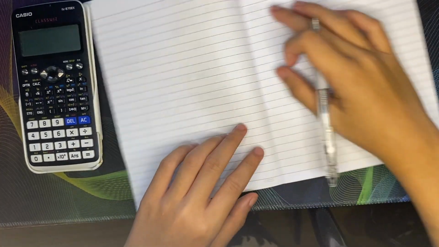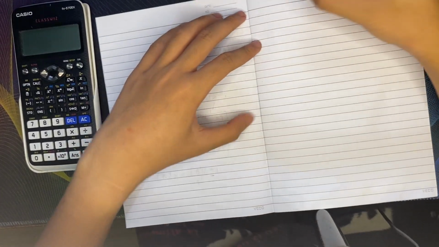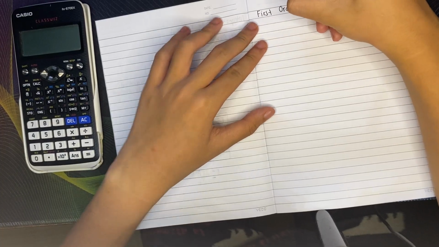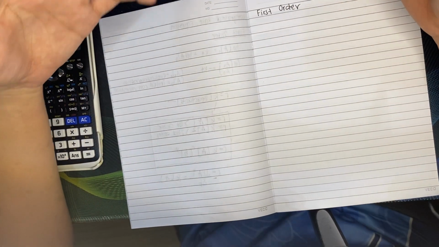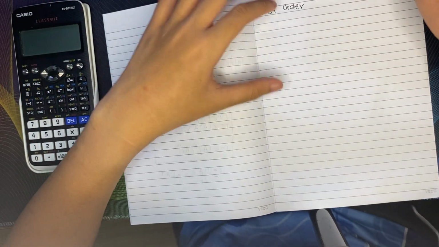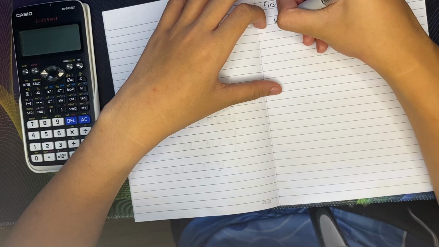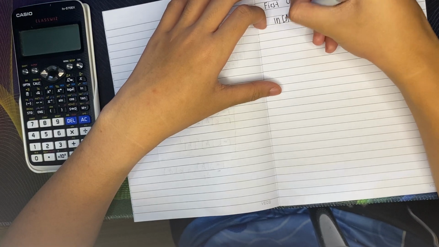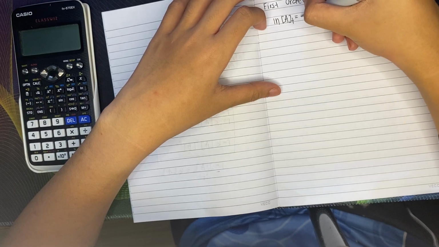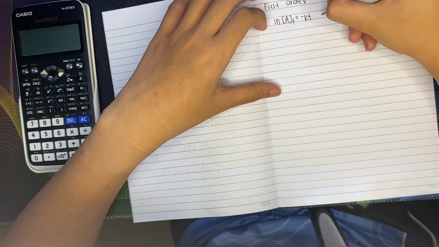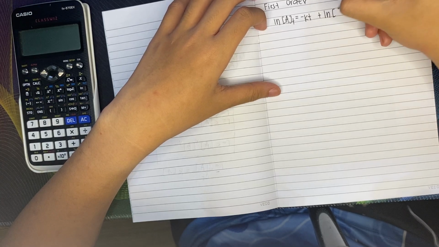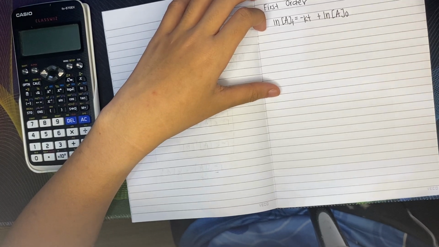So let's discuss first the first order reaction. The first order reaction has two formulas that can be used when you are solving a problem. You can use the natural log of A at time T is equal to negative K times T plus the natural log of A subscript 0.